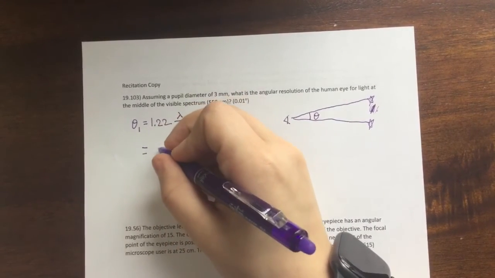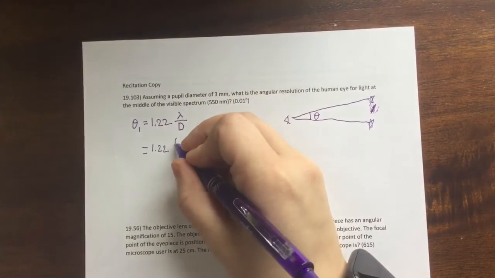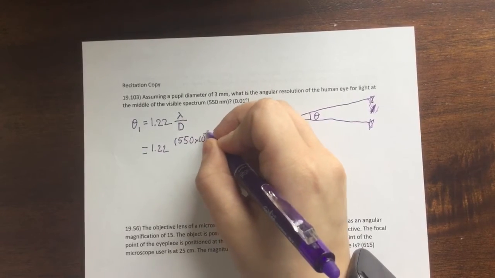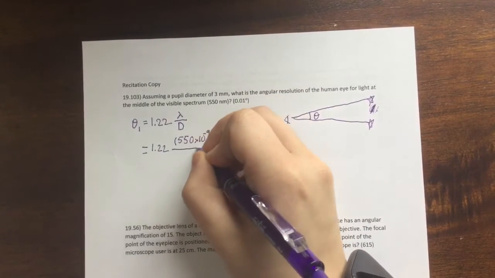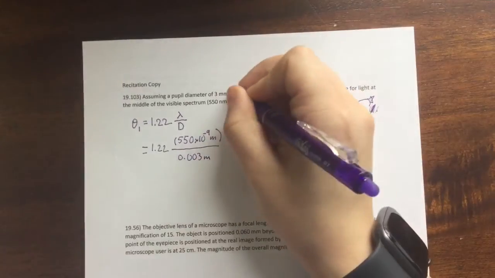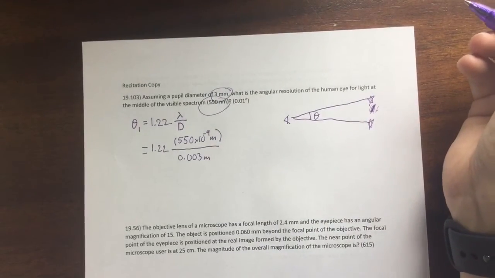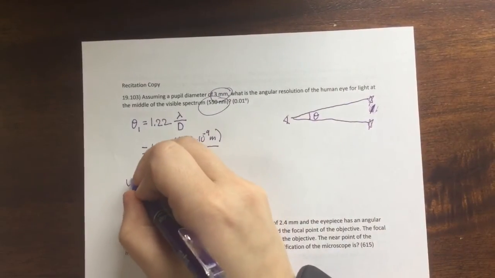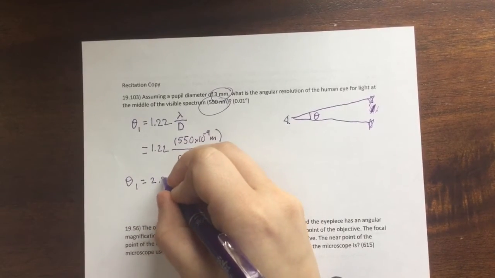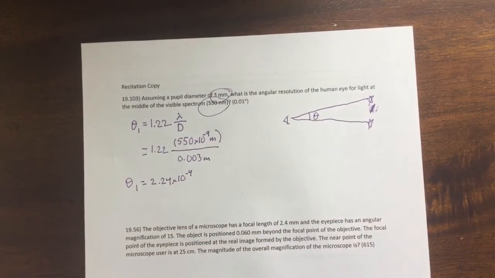So we say that's equal to 1.22 times 550 times 10 to the minus 9 meters over 0.003 meters, 3 millimeters, and that is our lambda. We get theta to be 2.24 times 10 to the minus 4.